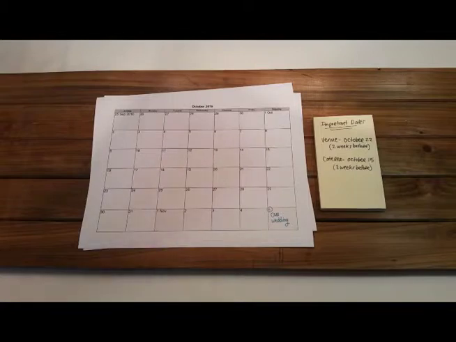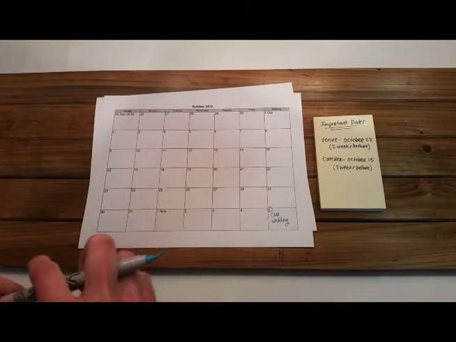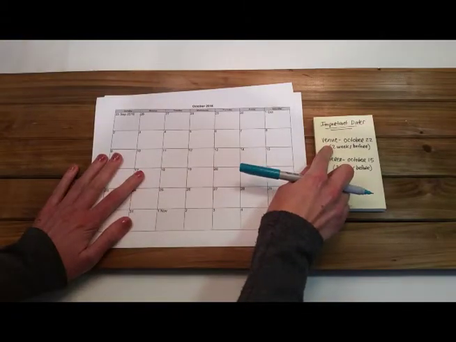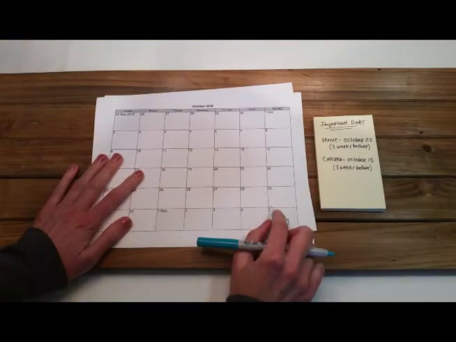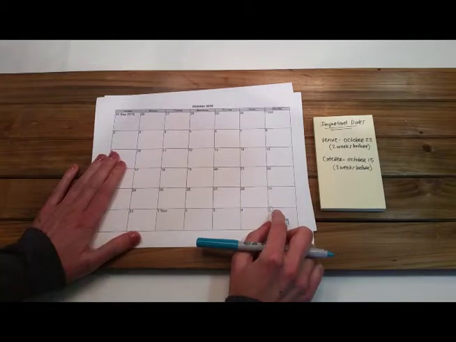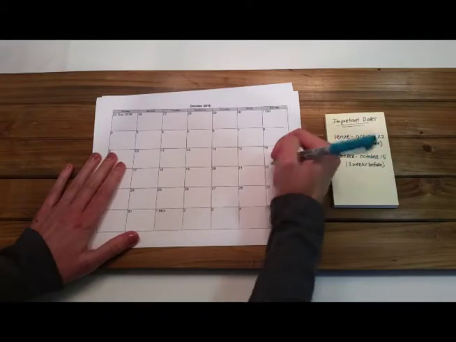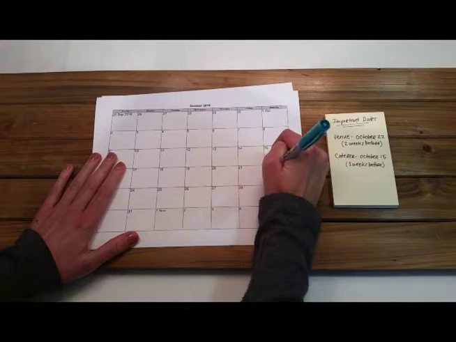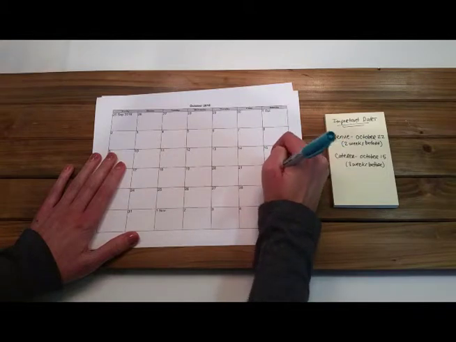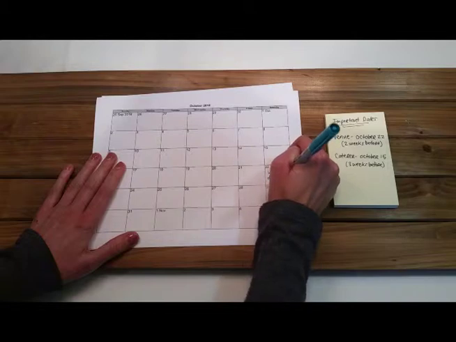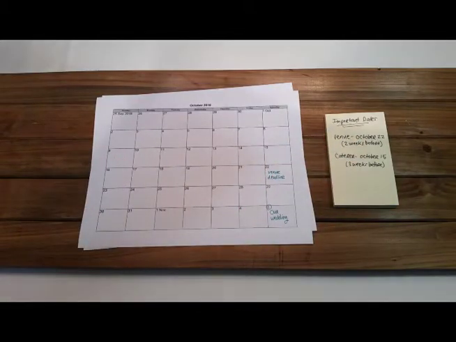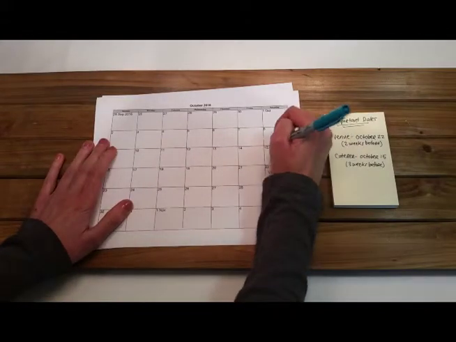So what I'm going to go ahead and do is mark these important dates on our calendar. So again, for the venue is 2 weeks before, is October 22nd. So I'm just going to write venue deadline as an important date there. And then I'm also going to mark the caterer date, which is 3 weeks before, as caterer deadline.